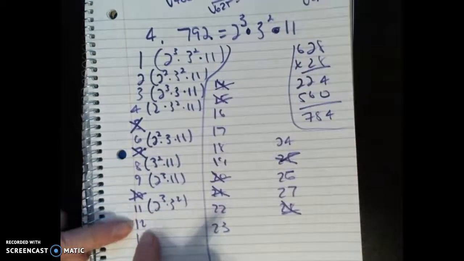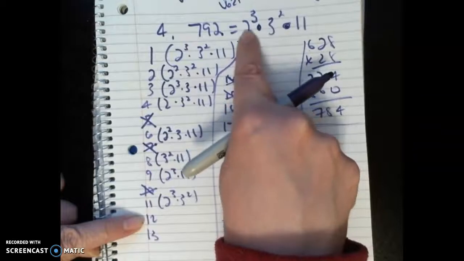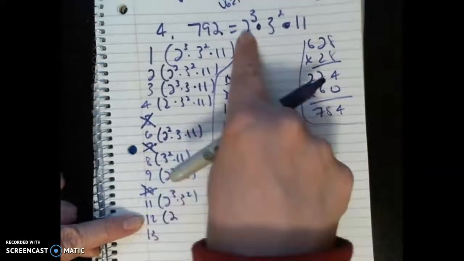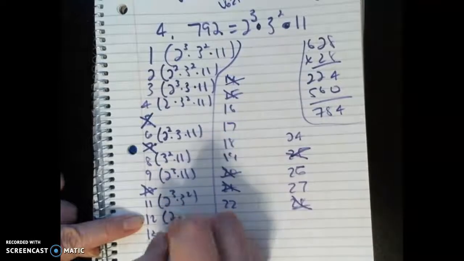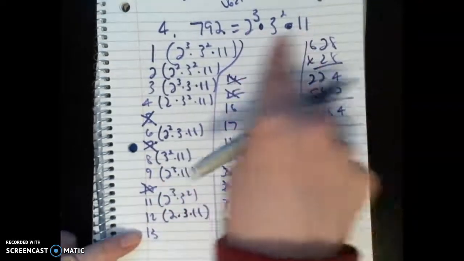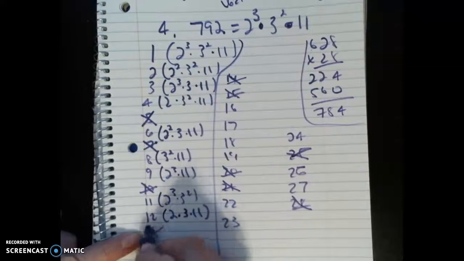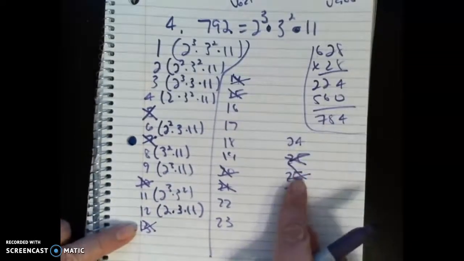12, I would need a 3 and a 4. So I could take a 3 from here and a 4 from here. There would be one 2 left, and if I used one of these 3's, there'd be a 3 and 11 left. 13 is prime, but it's not part of the prime factorization. So 13 can't work, nor could any multiple of it, because 26 has a 13 in it.